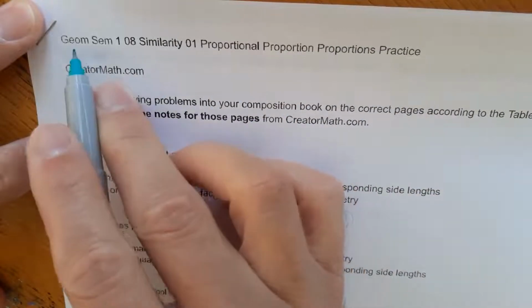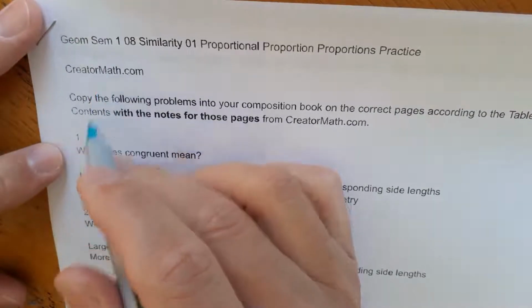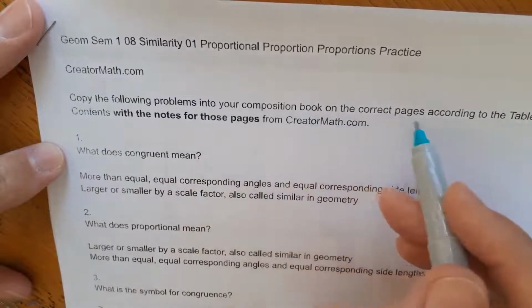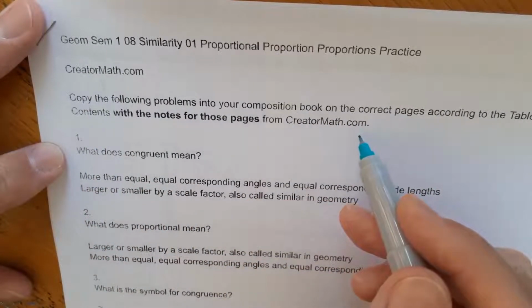It's on creatormath.com under the Geometry tab. You may have to Google creatormath.weebly.com to find the site. The instructions are copy the following problems into your composition book on the correct pages according to the table of contents with the notes for those pages from creatormath.com.